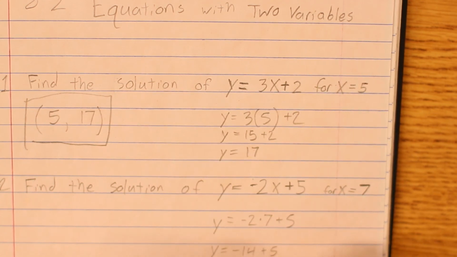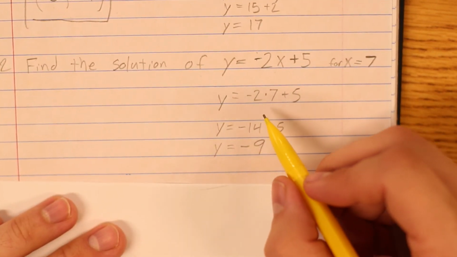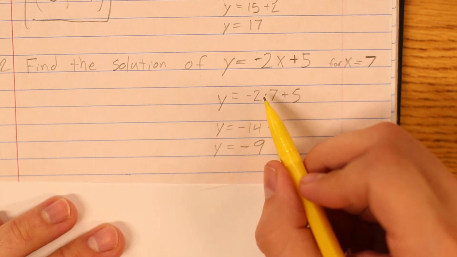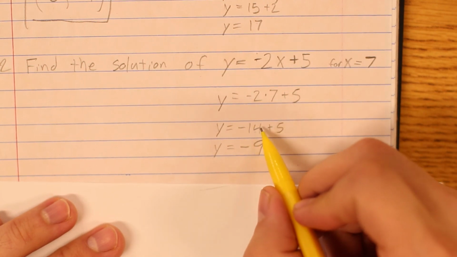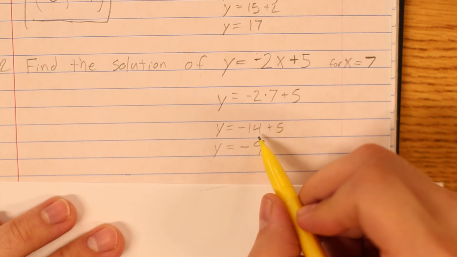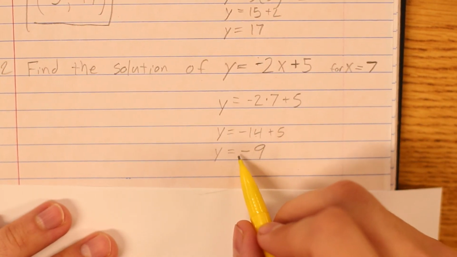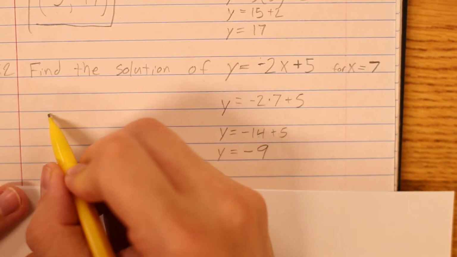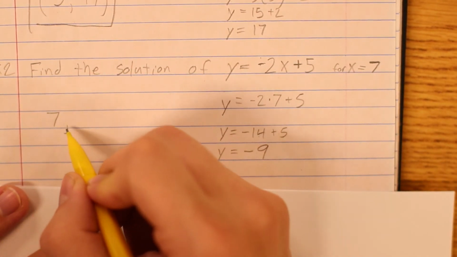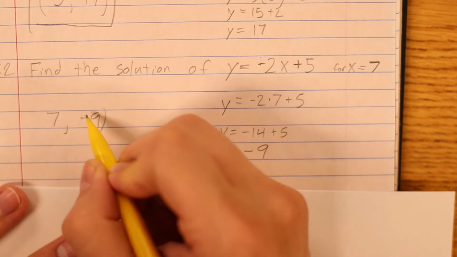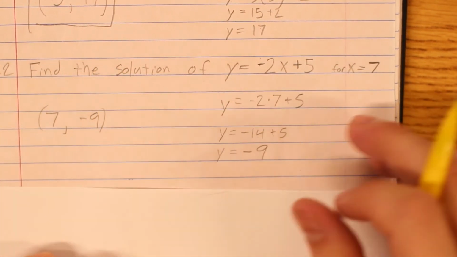So y is equal to negative 9. So we multiplied this to get our negative 14. We added the negative 14 to the positive 5 to get negative 9. So y equals negative 9. That's not our answer. Don't box that in. Instead, come over here and put down (7, negative 9), with the parentheses.